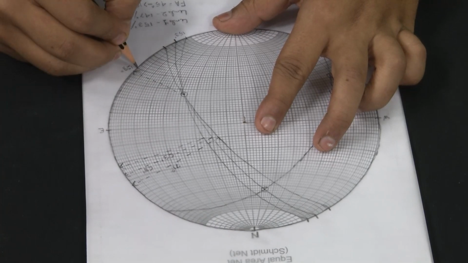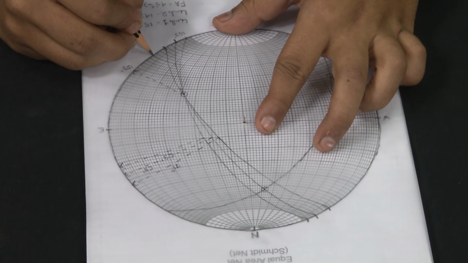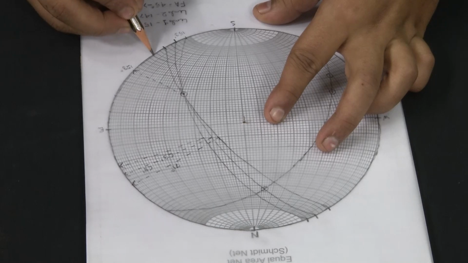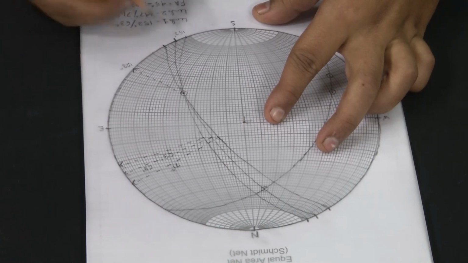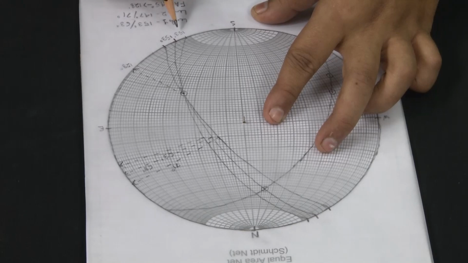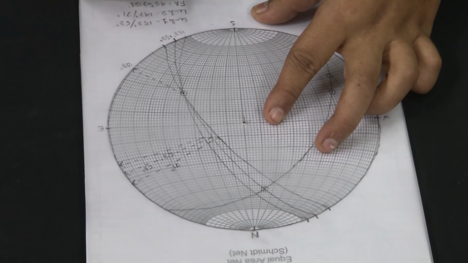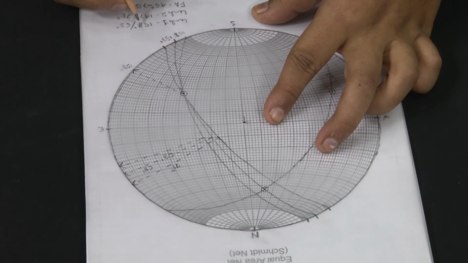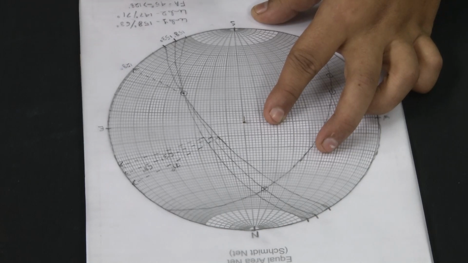110, 120, 130, 140, 150. So, this is, and we have marked limb 1 wrongly. The strike of limb 1 would be not 153, but 158 degrees. So, the orientation of the axial plane of this fold is, the strike is 153 degrees and the dip is 68 degrees.